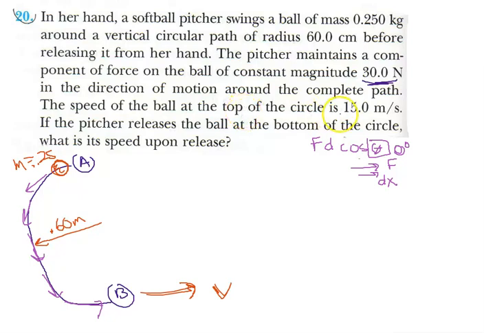Okay, and the speed of the ball at the top of the circle is 15 meters per second. And we want to find the speed at the bottom of the circle. All right, so I would suggest, if you came here because you're like, I don't even know what's going on, pause the video right now and see if that's enough to do TME at A plus the work done by her equals TME at B to find the speed at B. And again, really try to do it yourself if you can.